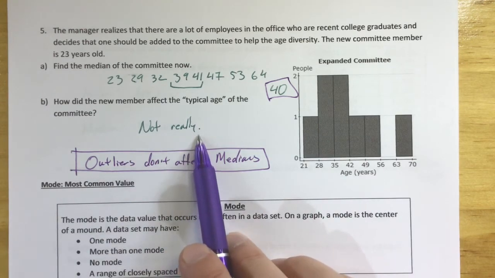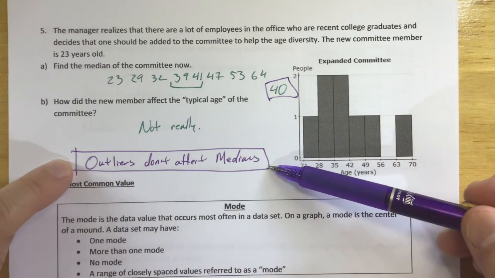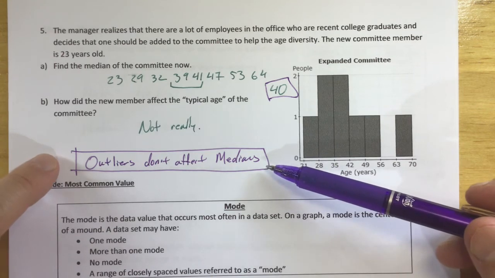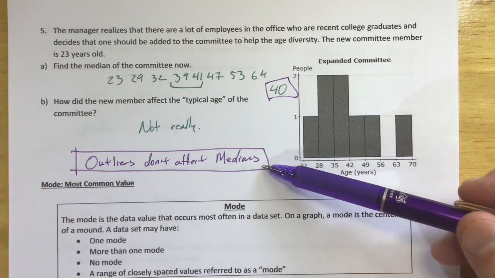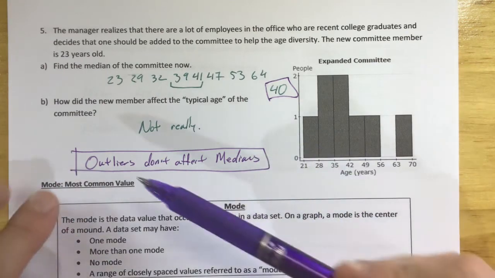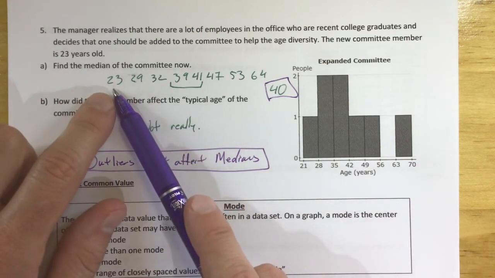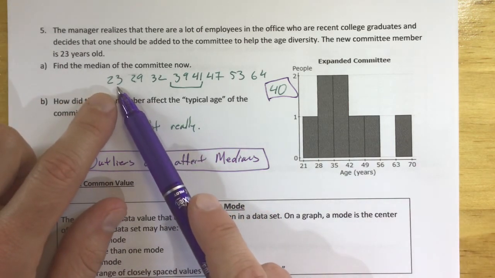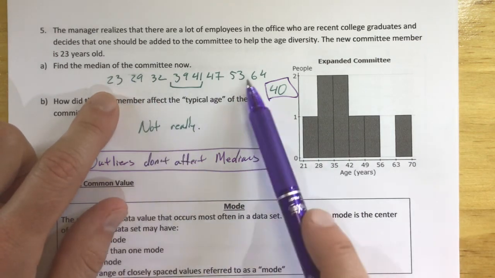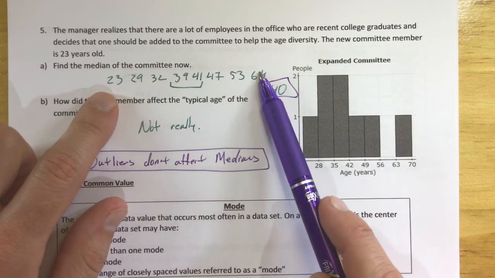Not really. Okay. Then I put this in a box here because this is one of the really important things that's going to show up in a little while: the difference between a mean and a median. Medians do not get affected by outliers, right? I wouldn't really say that the 23 is so much of an outlier. He, she, whoever it is, is 6 years younger than that one. But you've also got this person that's 11 years older than that one. So they're just as much of an outlier.